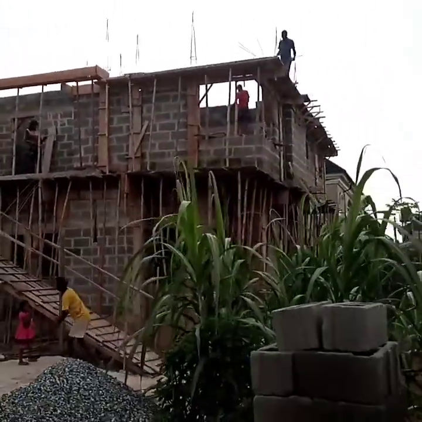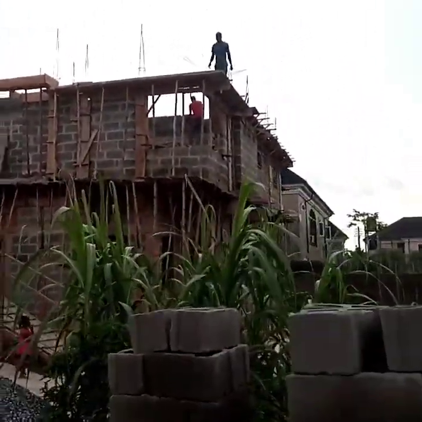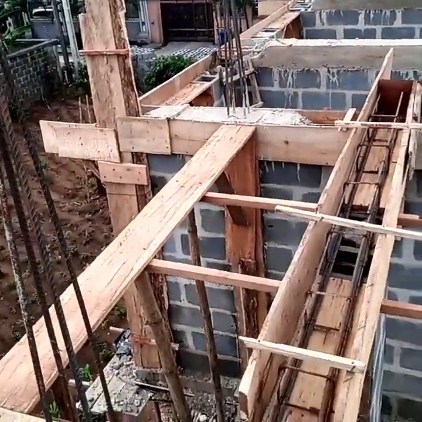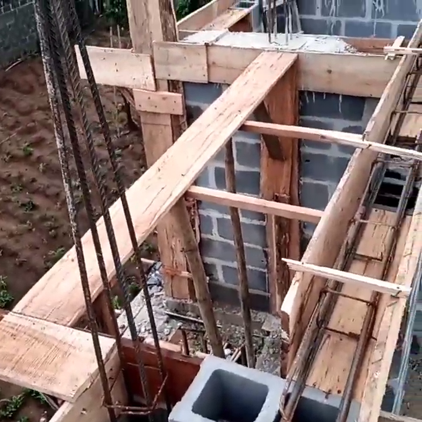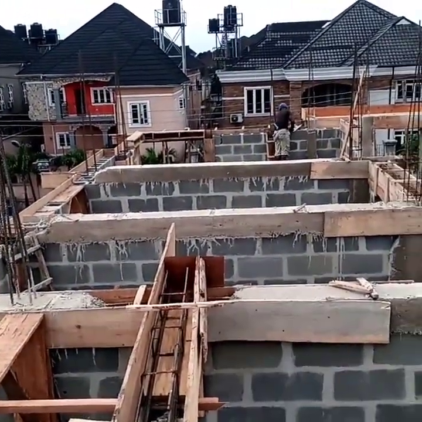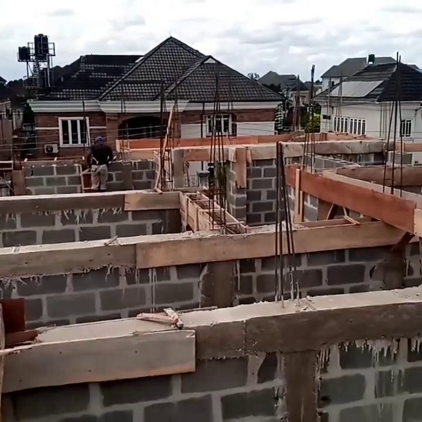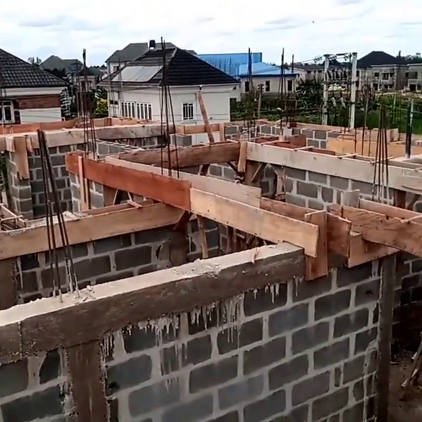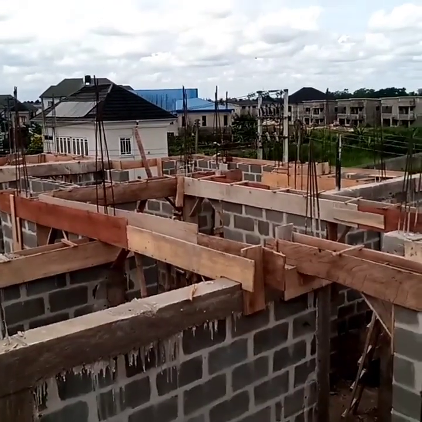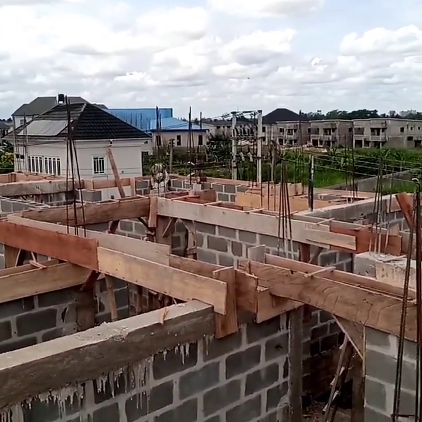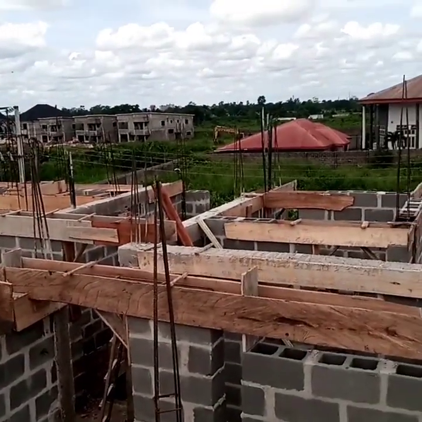A lintel, as the name implies, is a structural member or a structural beam that is designed to be placed across the top of a window or door in order to carry the load above it.